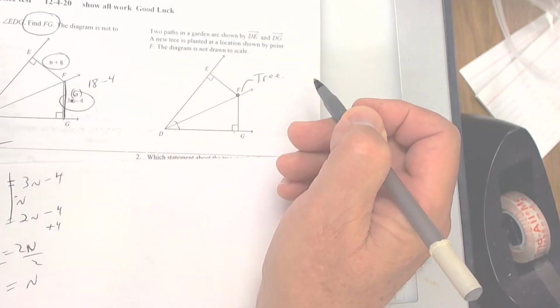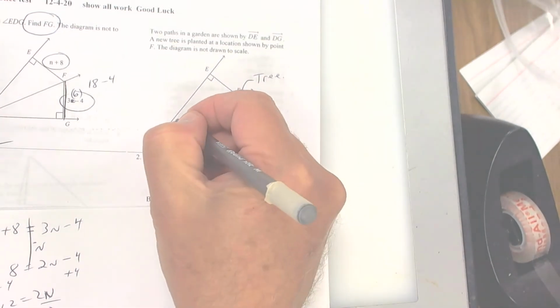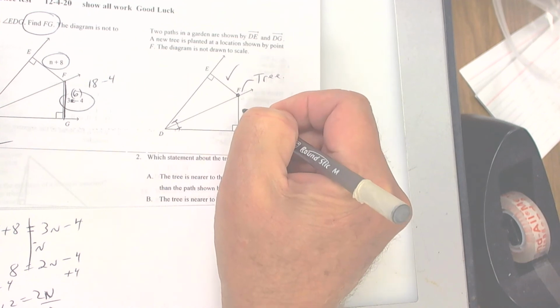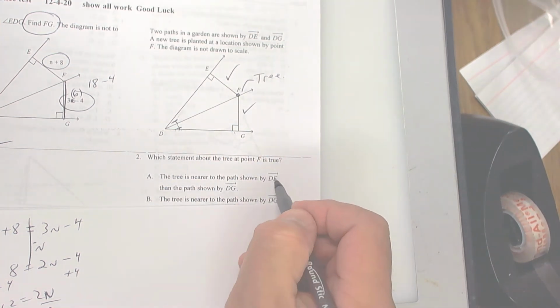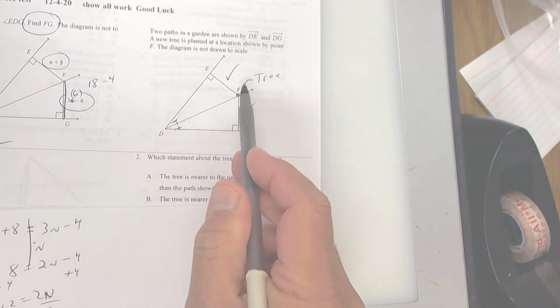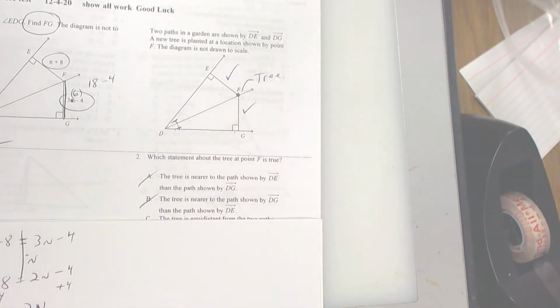Okay. Now let's answer the questions. Notice that it's an angle bisector, so these distances are equal. All right, so the tree is nearer DE? No, the tree is not nearer this one. It's equal, so scratch that one. The tree is nearer? No, it's not. The tree is equidistant from the two paths. That's your answer. But you should always read the other one too.